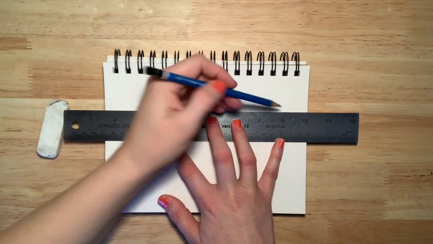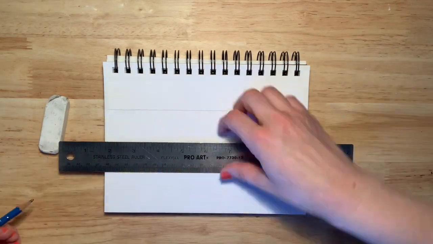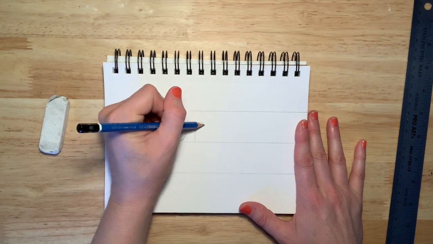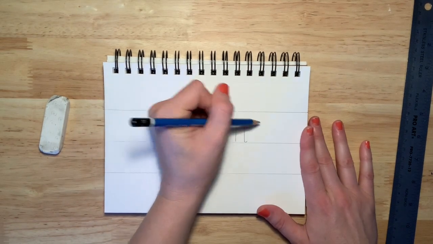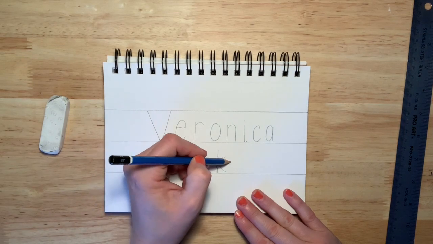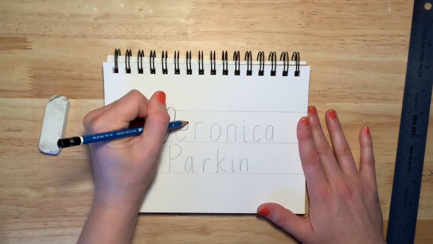The first step I did was create a couple of horizontal lines in order to write my name. I used the width of the ruler to do this. Next, I wrote my name on the two lines, first and last, so that I could show you both bubble and block letters. Once you've got your name written, you're going to start tracing the outside of your name.